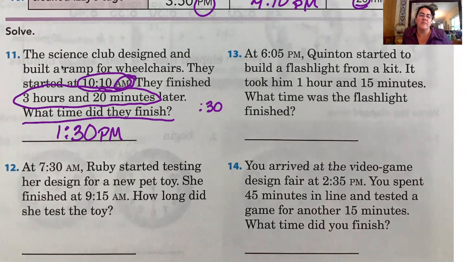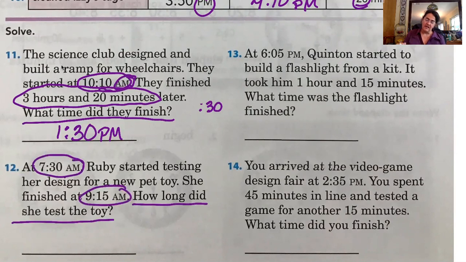At 7:30 a.m., Ruby started testing her design for a new pet toy. She finished at 9:15 a.m. How long did she test the toy? Underline your question, circle your data. Now, we know from 7:30 to 8:30 is how long? Bradley? 1 hour. So for sure 1 hour, right?